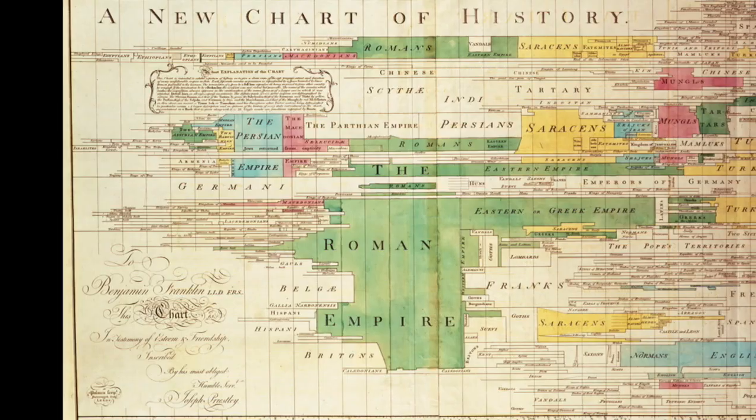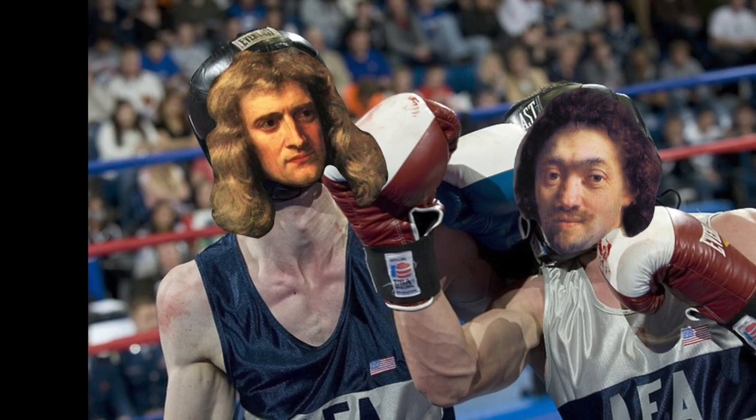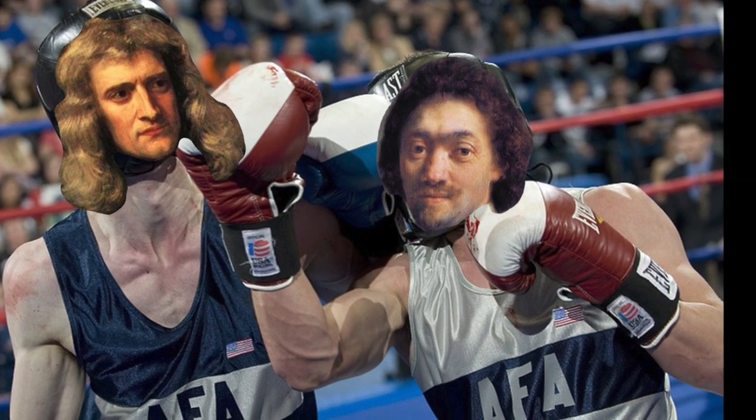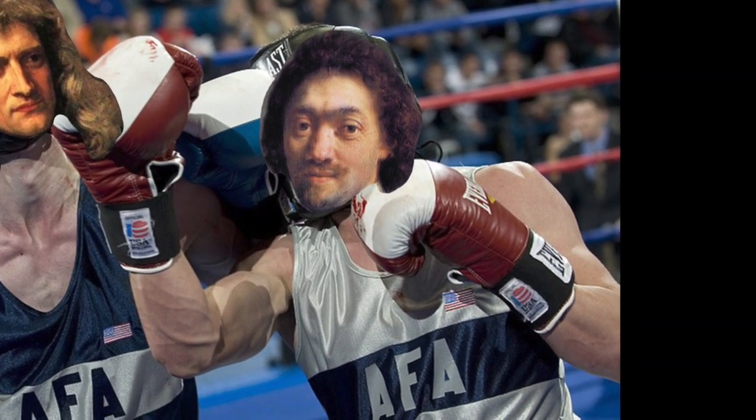Light was the original problem. For centuries, scientists argued about whether light was a particle, a view held by Newton, or a wave, the viewpoint of scientists such as Huygens. But who was right?